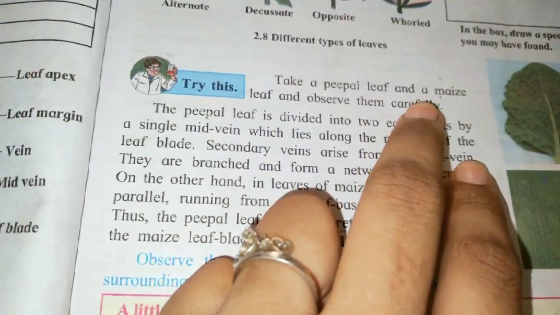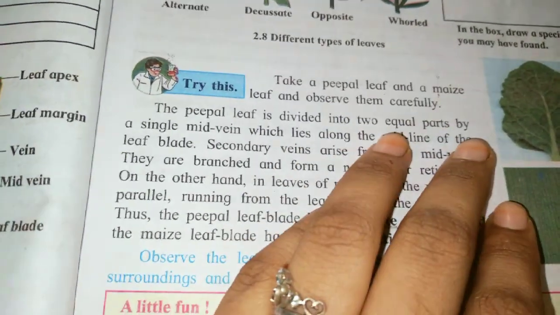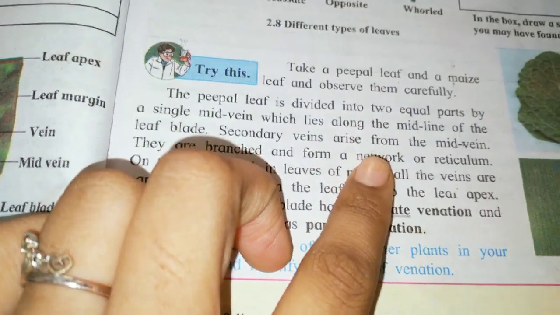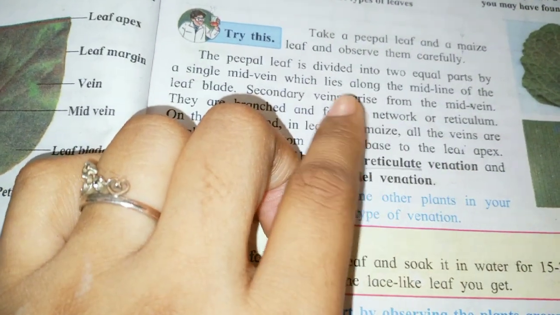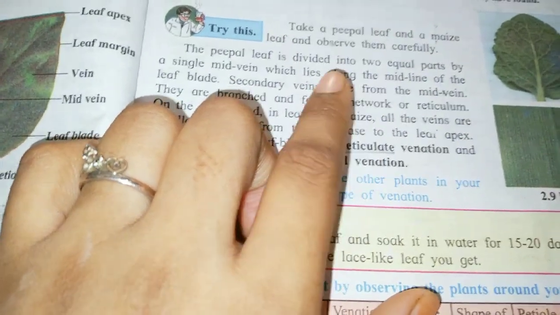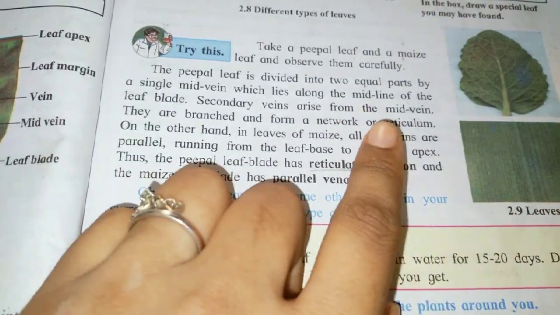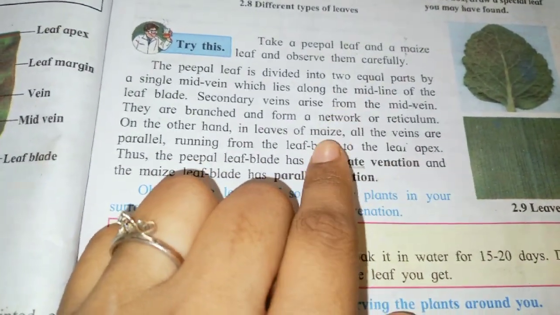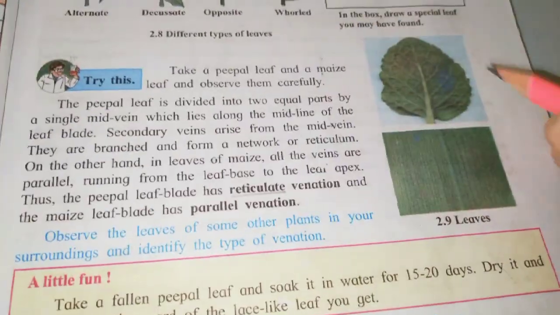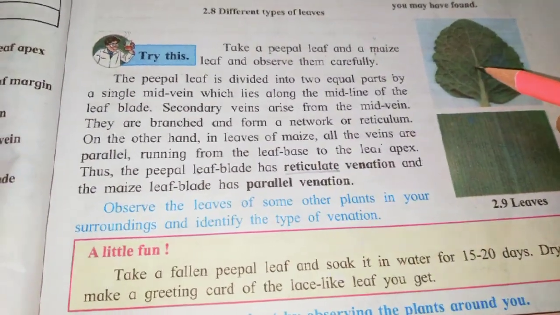Take a peepal leaf and a maize leaf and observe them carefully. The peepal leaf is divided into two equal parts by a single mid vein, which lies along the midline of the leaf blade. Secondary veins arise from the midvein. They are branched and form a network or reticulum. So you can see here, how are these leaves? Like a network, a reticulum.